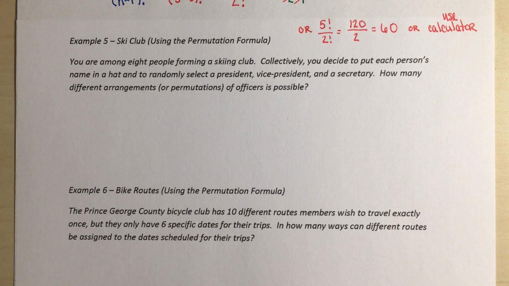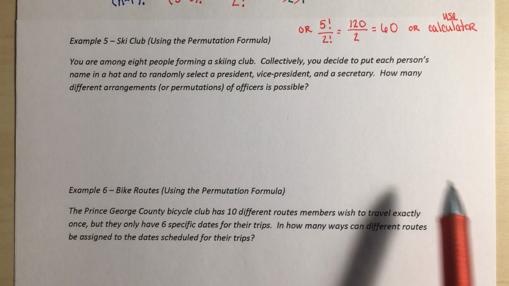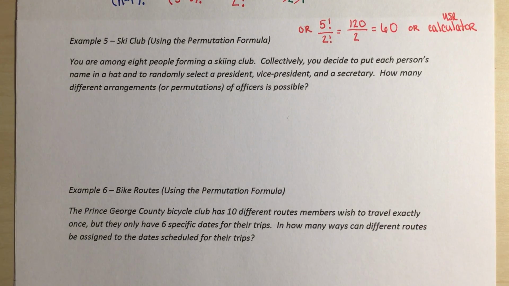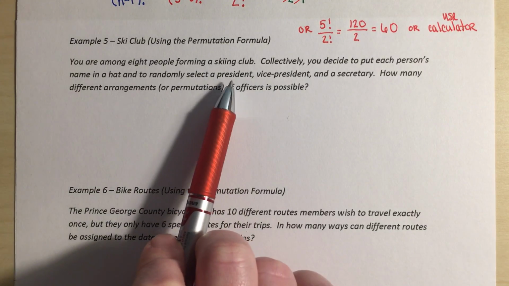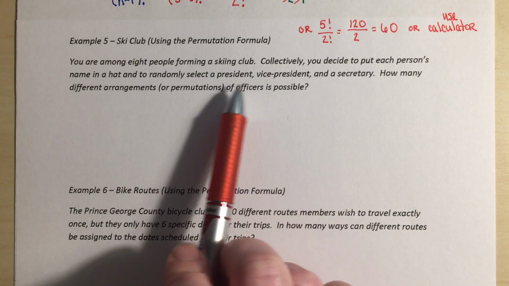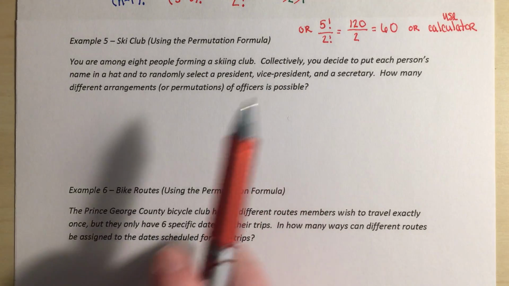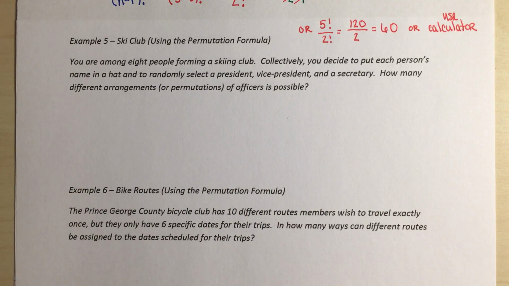Collectively, you decide to put each person's name in a hat and to randomly select a president, a vice president, and a secretary. How many different arrangements or permutations of officers is possible? Right, so we are randomly selecting a president, a vice president, and secretary. So order matters, right? Which person is selected first for the president, second for the vice president, third for the secretary matters. So this is indeed a permutation where order matters.